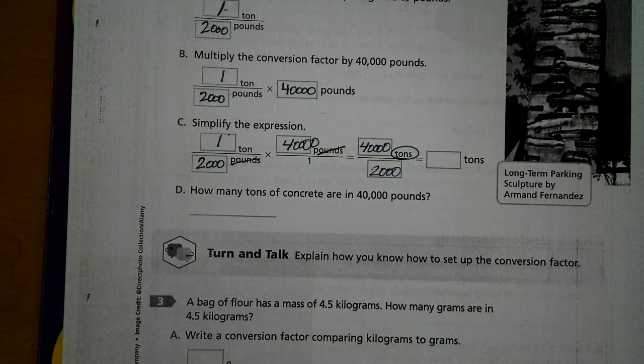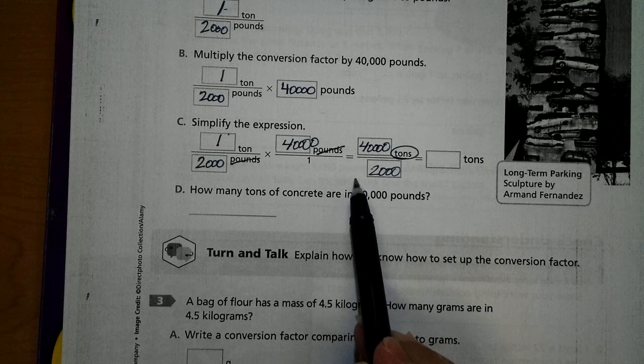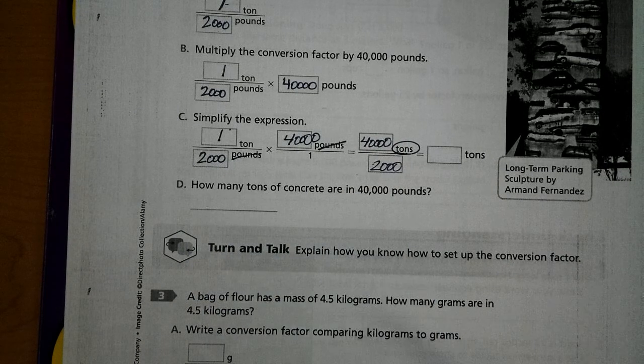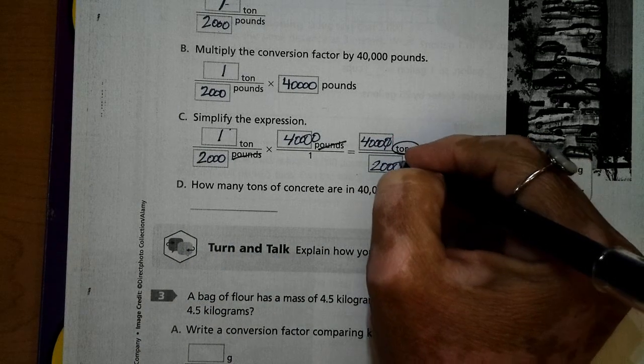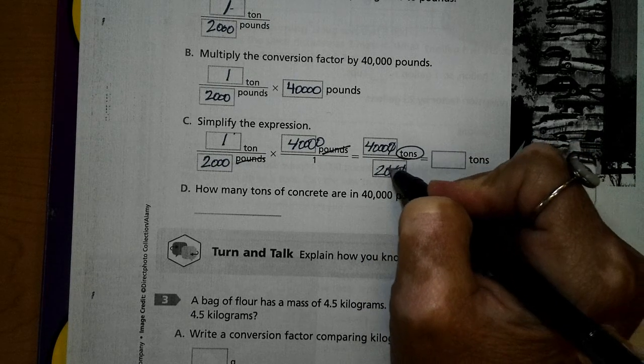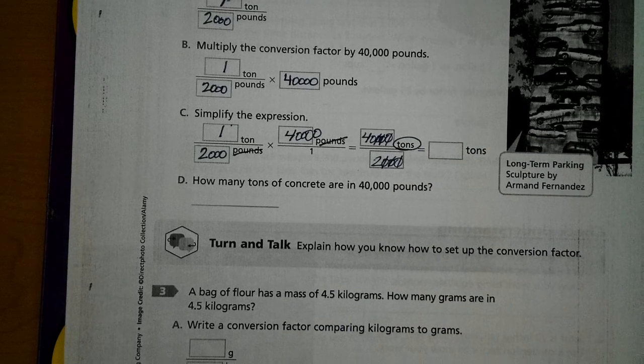Okay? So now I can use what I know about units of 10. If I'm going to divide 2,000 into 40,000, I can cancel some of these zeros off, right? So I can cancel 3 zeros off the numerator and 3 off the denominator.